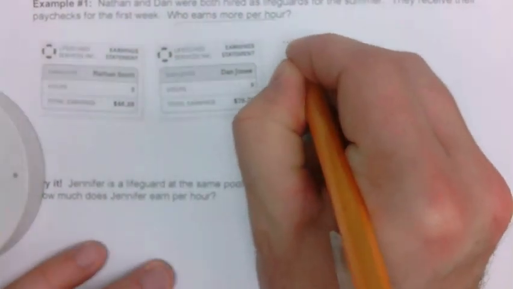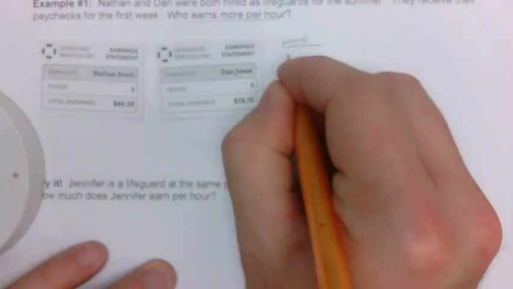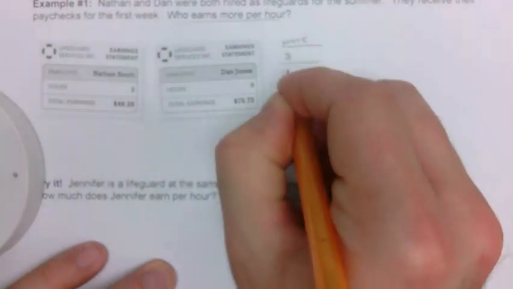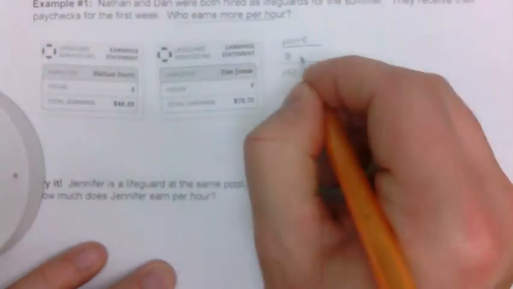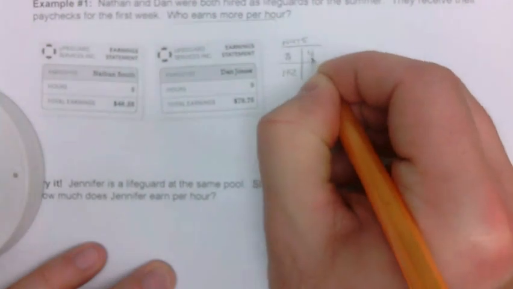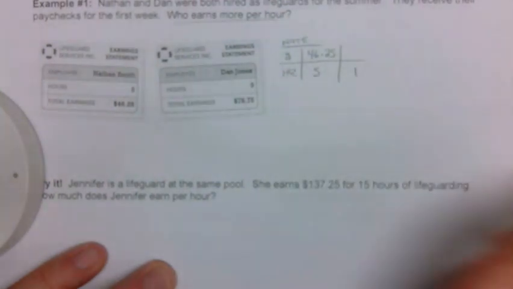So what I'm going to do for each person is, again, make a ratio table. So let's start with Nate. For Nate, I'm going to be interested in knowing how many dollars he earns per hour. Dollars per hour. I know right now off the bat that Nate made $46.25 for working 5 hours. And I want to know how much he is going to make in 1 hour.